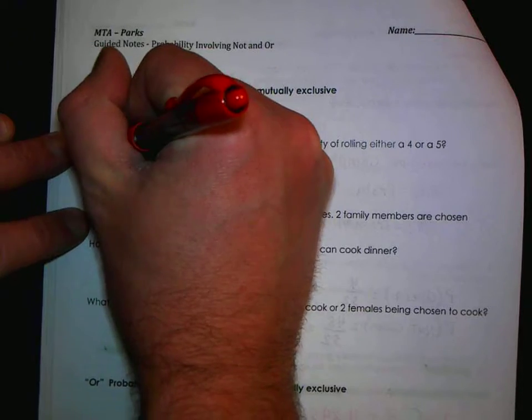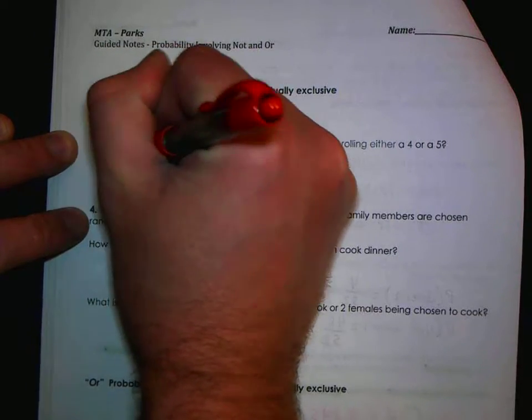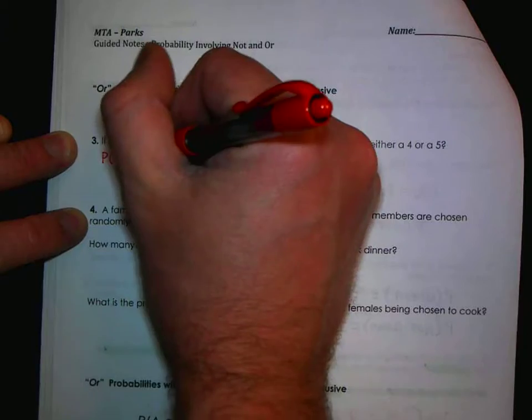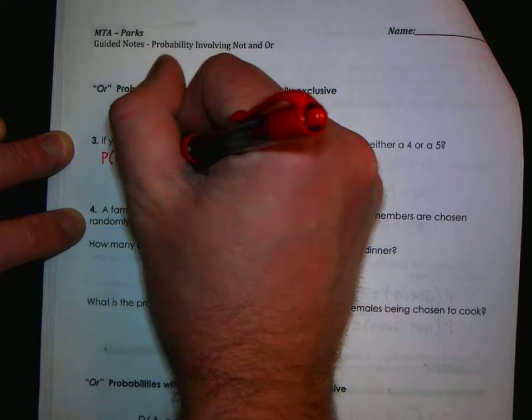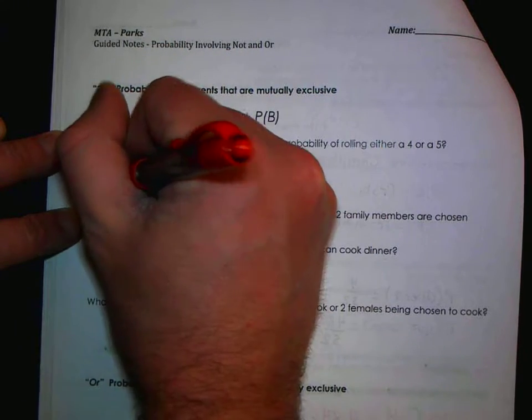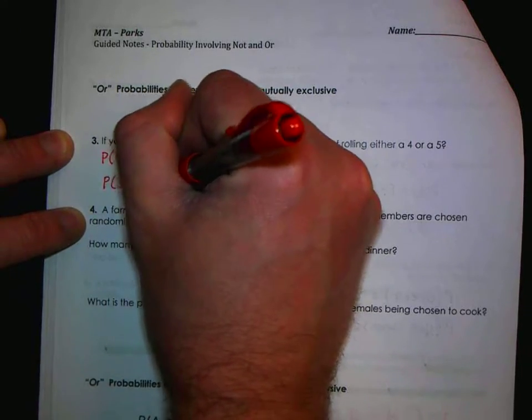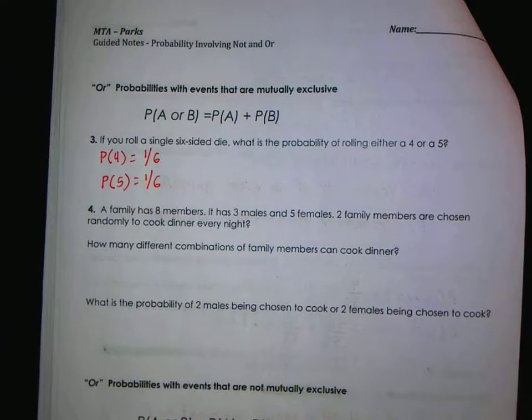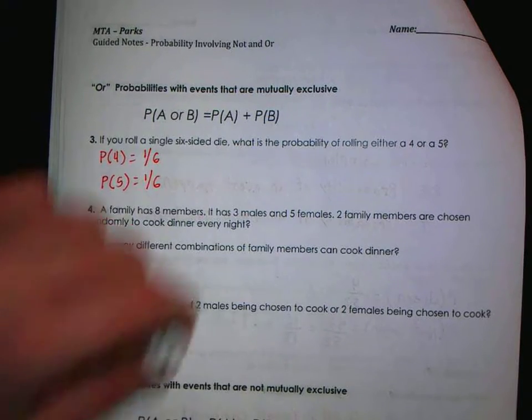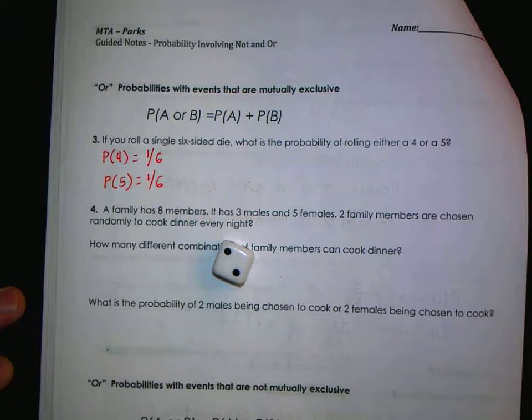What's the probability of a 4? 1 out of 6. What's the probability of a 5? Can you roll both a 4 and a 5 at the same time? No. Therefore, it's mutually exclusive. So you can just add the probabilities together.